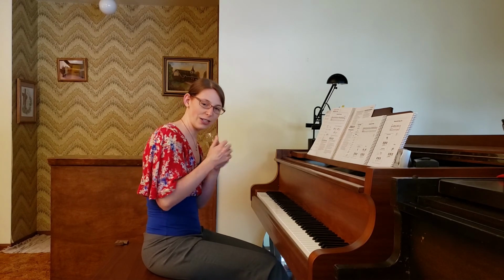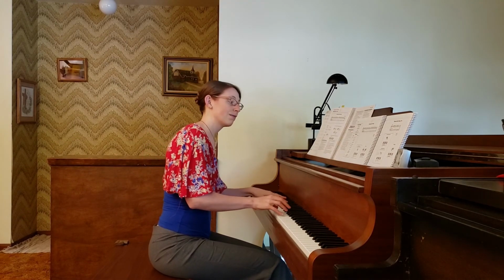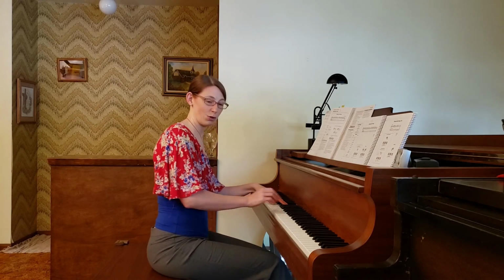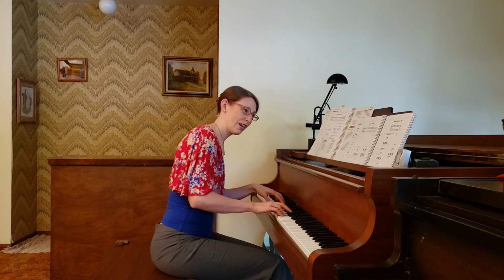If you need to, you can go ahead and stop at the chord changes if this is a lot to coordinate. You can play those too. You go to the next chord change.